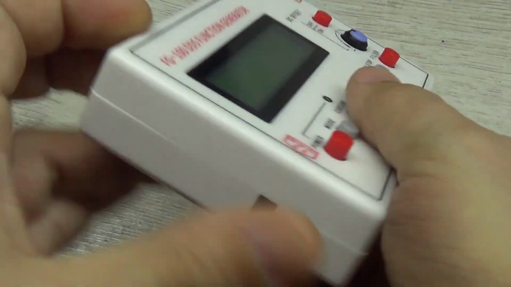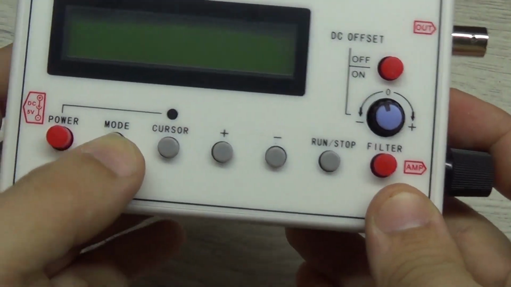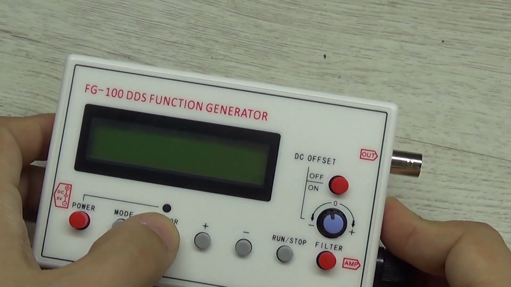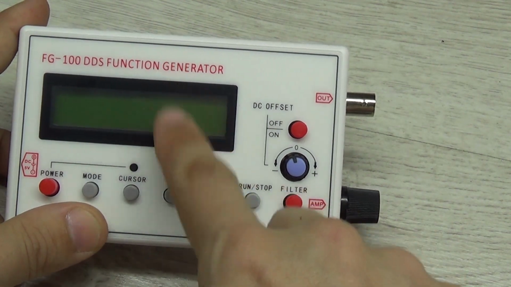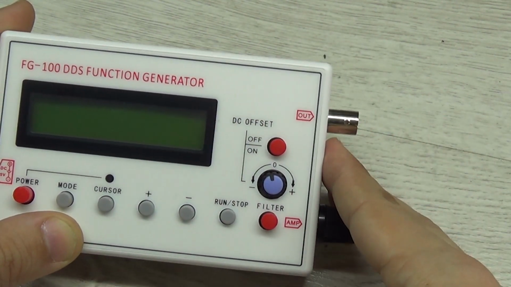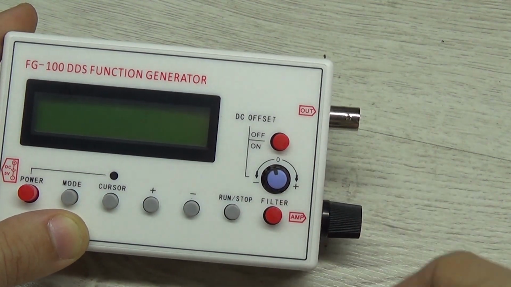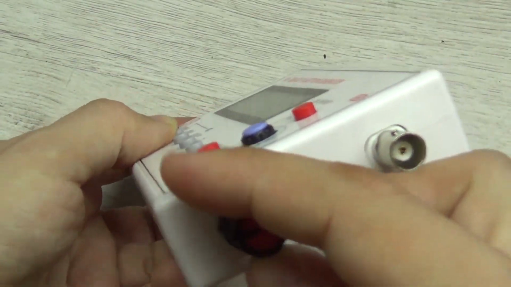The controls are simple and straightforward. Power connector, power button, waveform selection, cursor movement, increase frequency, decrease frequency, start, stop, DC offset, filter on, and mix level. Here is the output amplitude and the output jack.